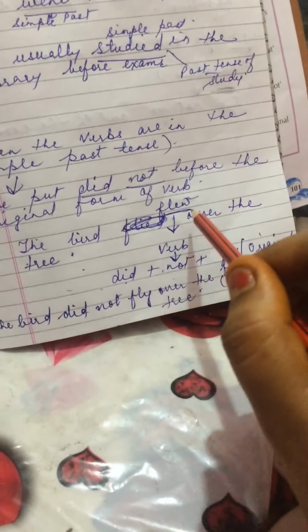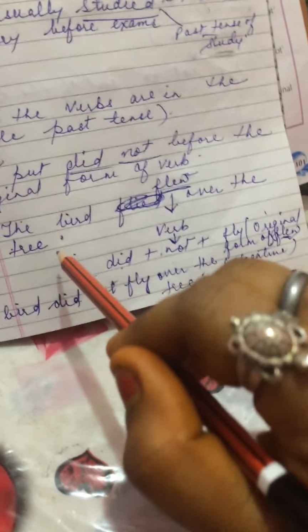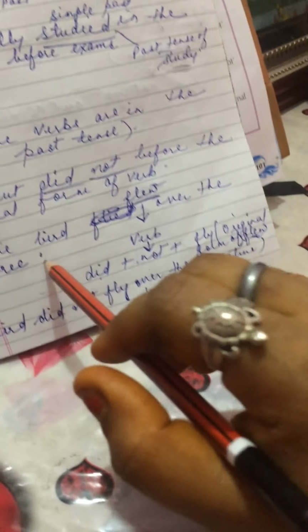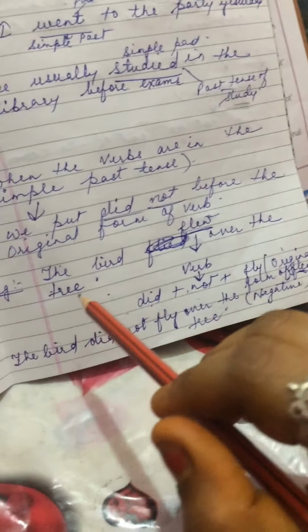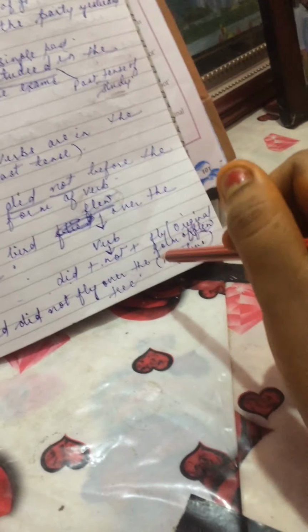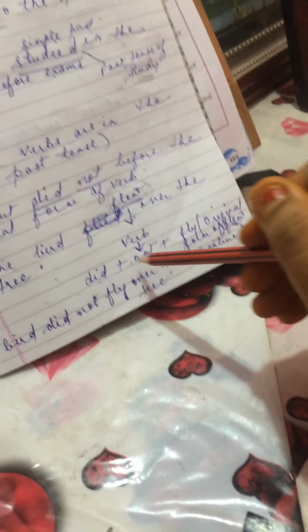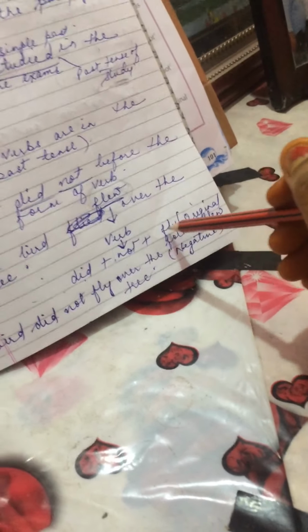Now, for example: the bird flew over the tree. If we add did not, flew is a verb: fly, flew. Flew is the past tense of fly. Did plus not plus fly.